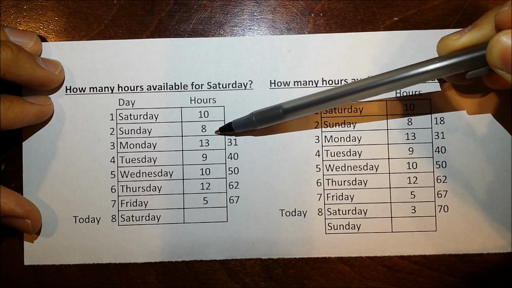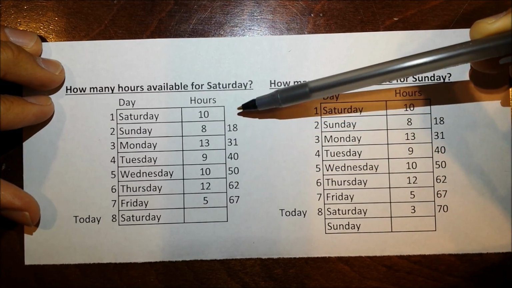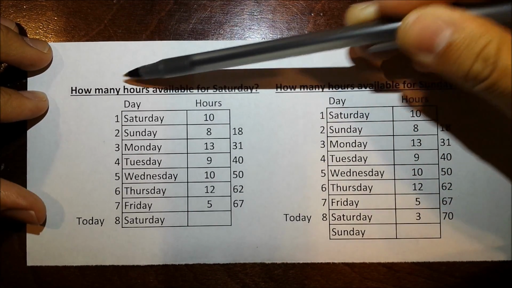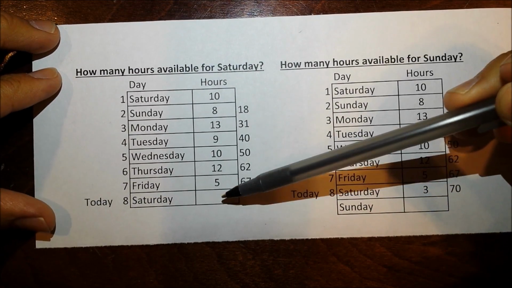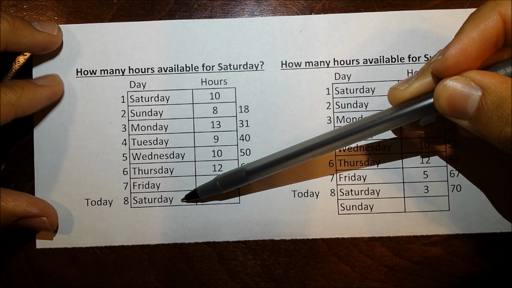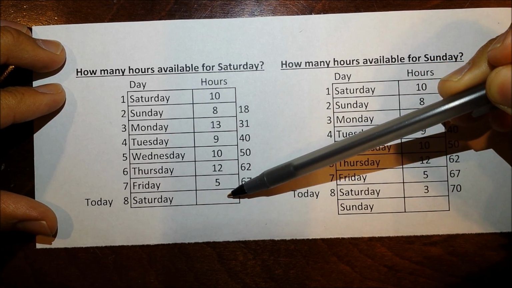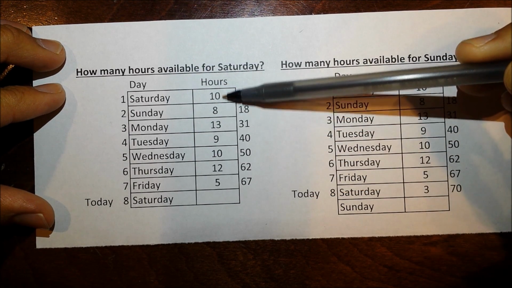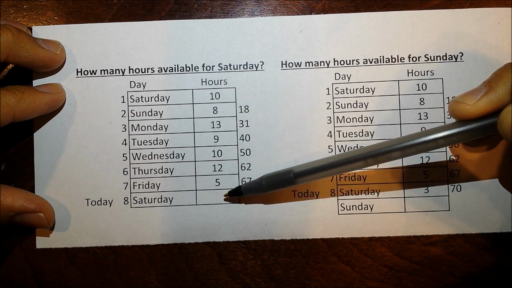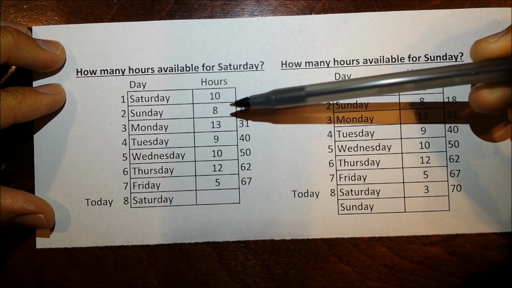On Sunday, 8 hours, and so on. Now, here it asks us a question: how many hours are available for Saturday? If Saturday is today, in the past 8 days, including today, we have these hours already.